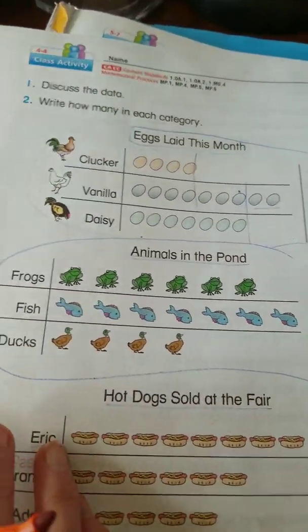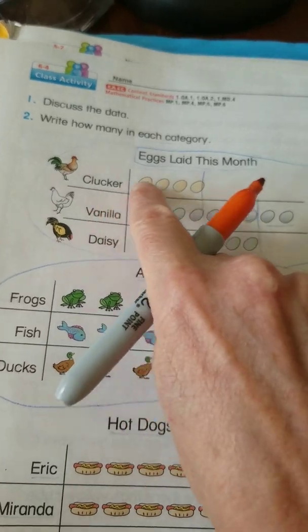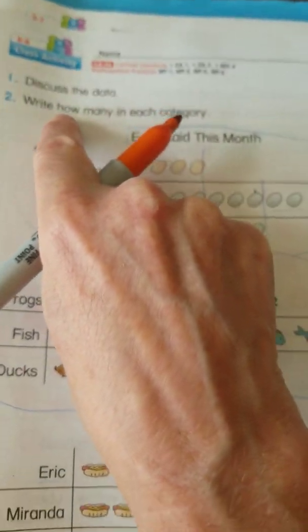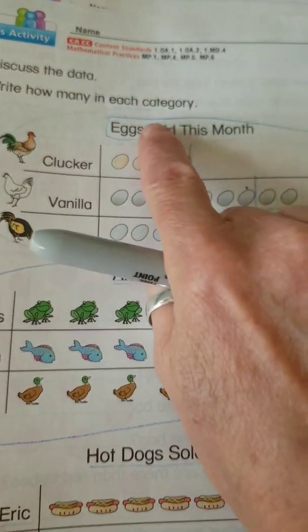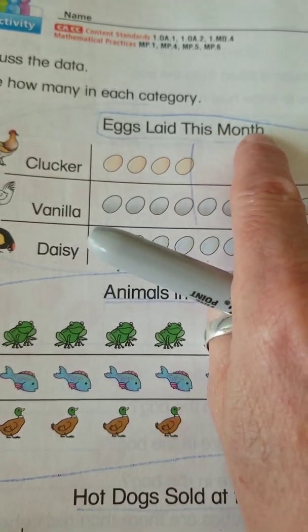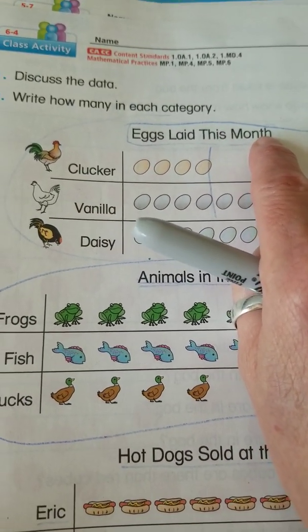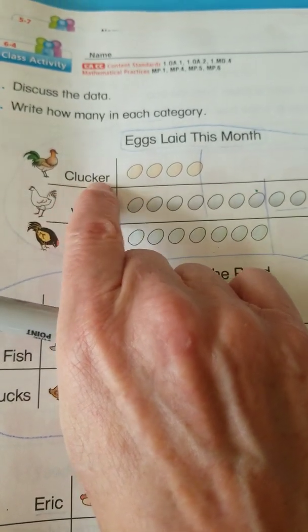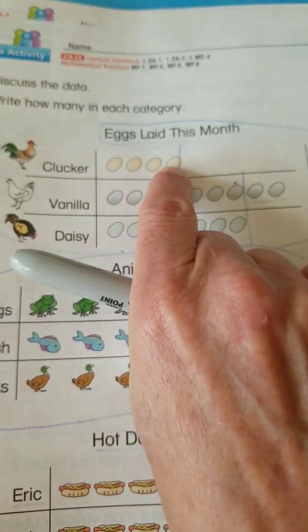On this page here, we have 3 categories. So we have discuss the data and write how many in each category. Here we have eggs laid this month. This goes with our mystery Doug about birds laying eggs. This says Clucker, and Clucker laid this many eggs.